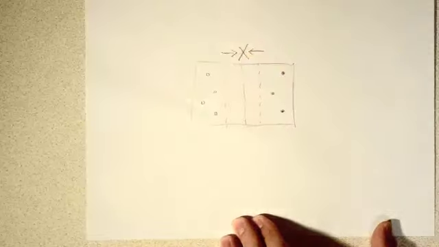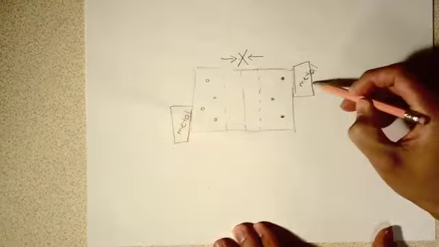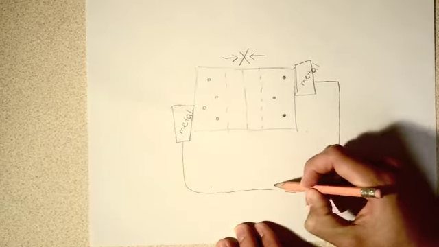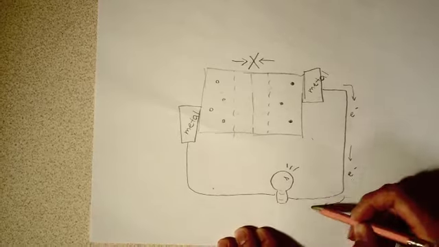This is where we harness the power of PV. By connecting the two ends of the PV with a conductor, we allow the electrons to flow through and power a device before recombining with the holes in the P-type material.